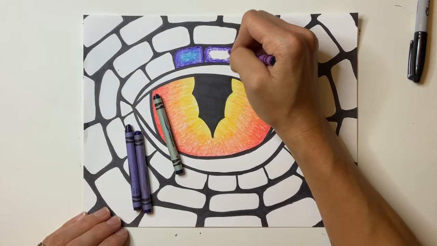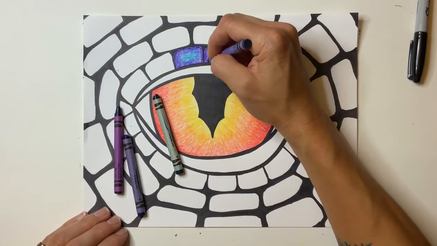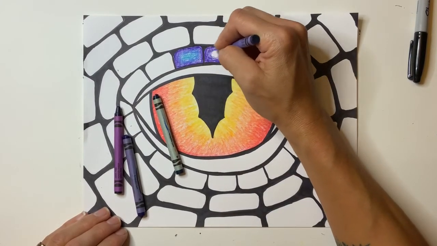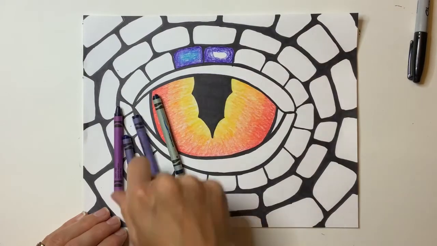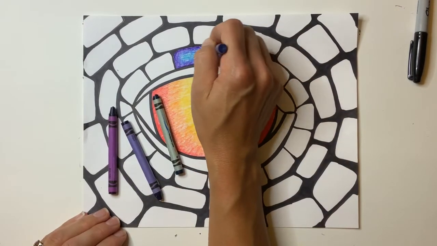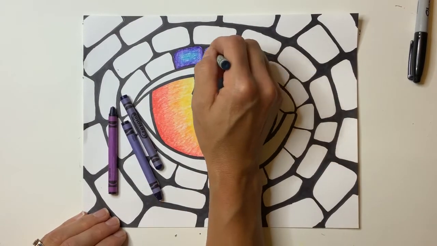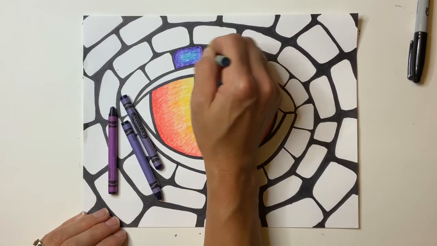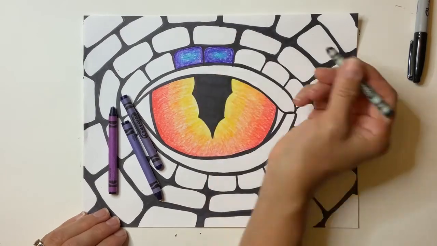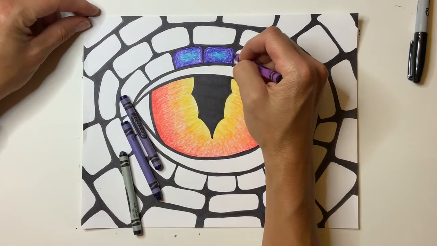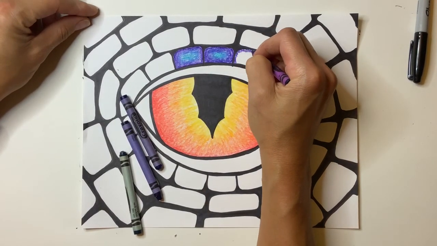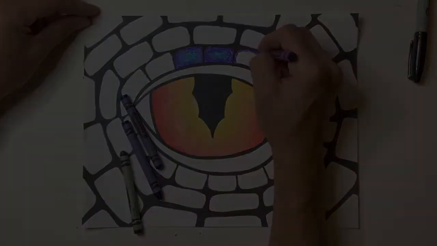I'm going to repeat the same thing again, starting with my darkest color, making a ring nice and hard, and then coloring lightly right inside of that so I can overlap. After I use my blue, I'm going to come back in with that blue-green and color that over everything. I'm then going to repeat this process for all of my scales until my picture is finished.